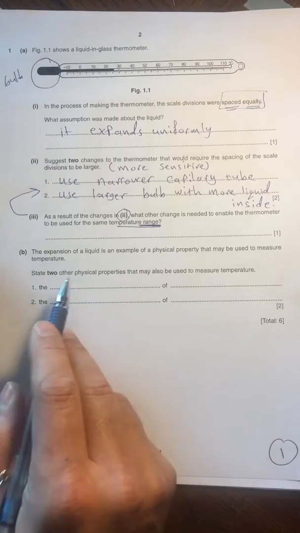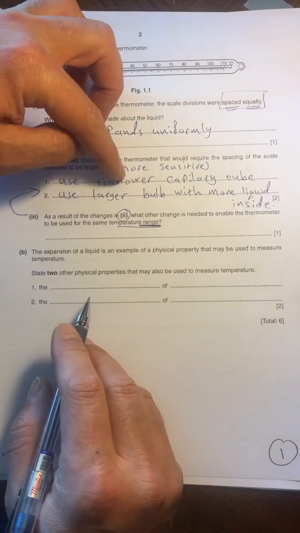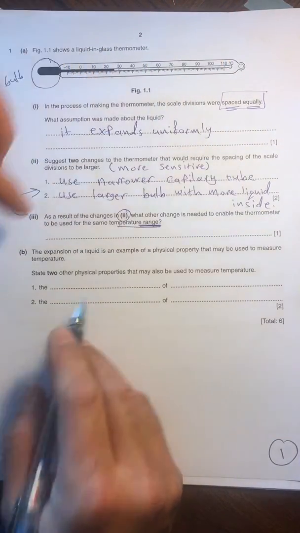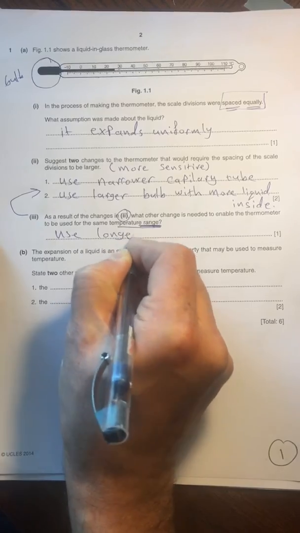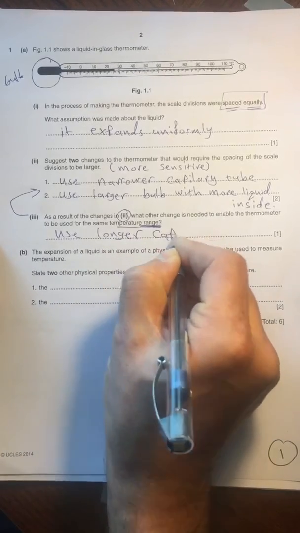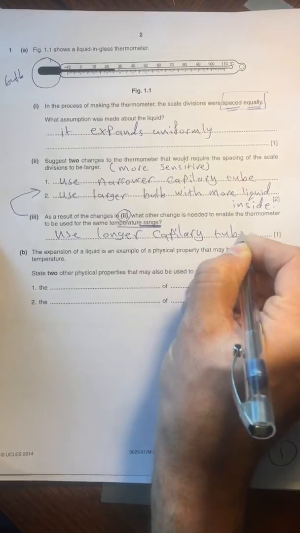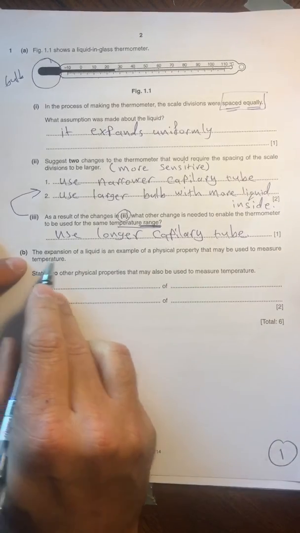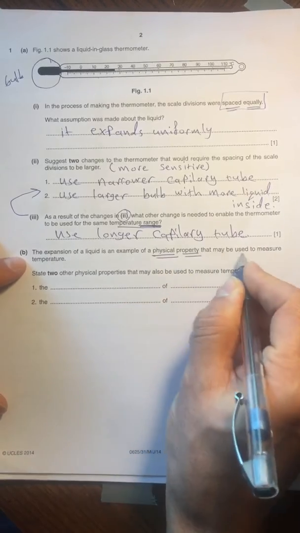What to do to increase the range? We can't use a thicker capillary tube because you will change this. So use a longer capillary tube.